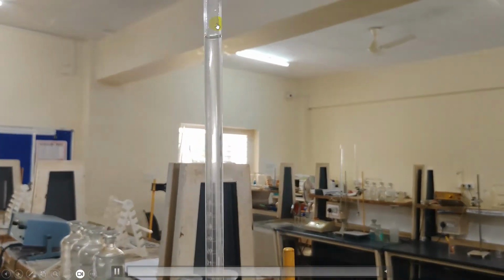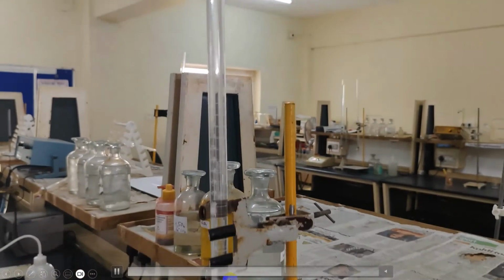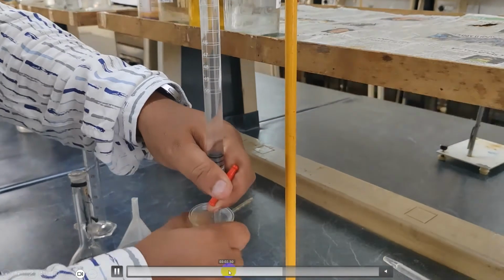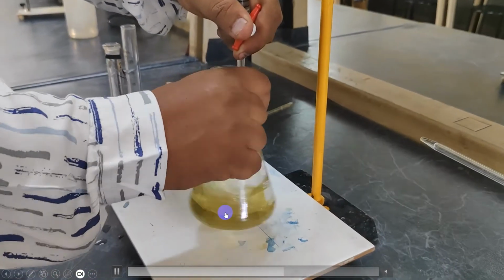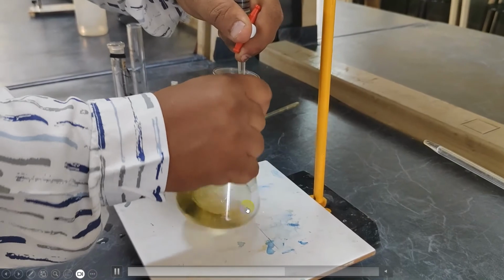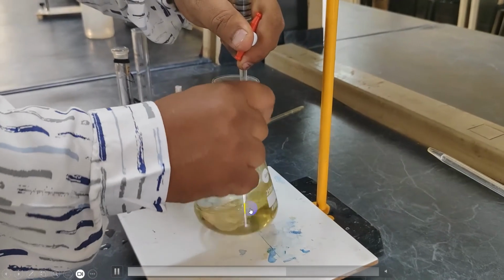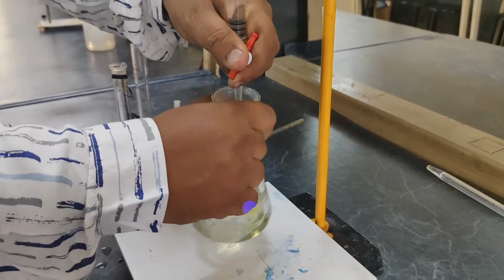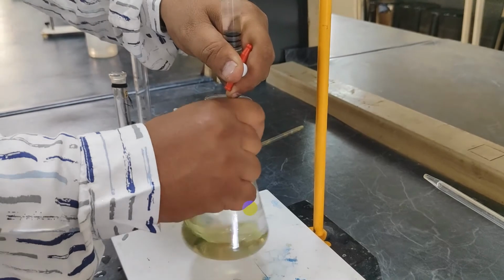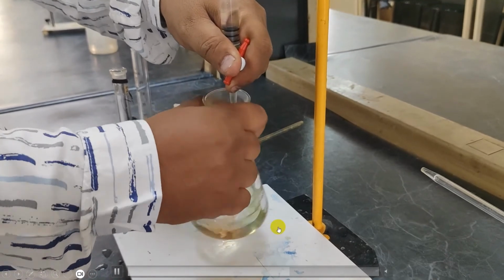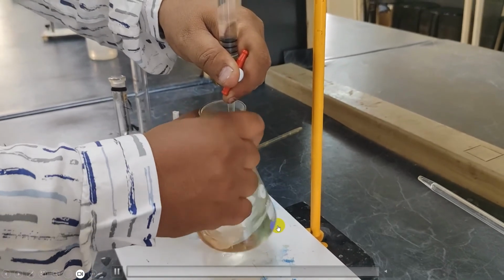Note the initial reading and see the change in color to bluish green. It has become bluish green. And continue the titration until the color changes from bluish green to reddish brown. It gets converted to reddish brown in color.